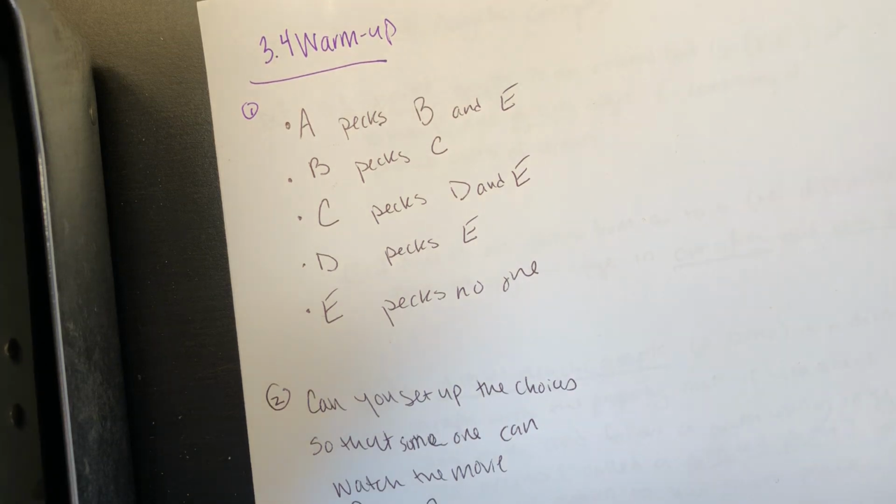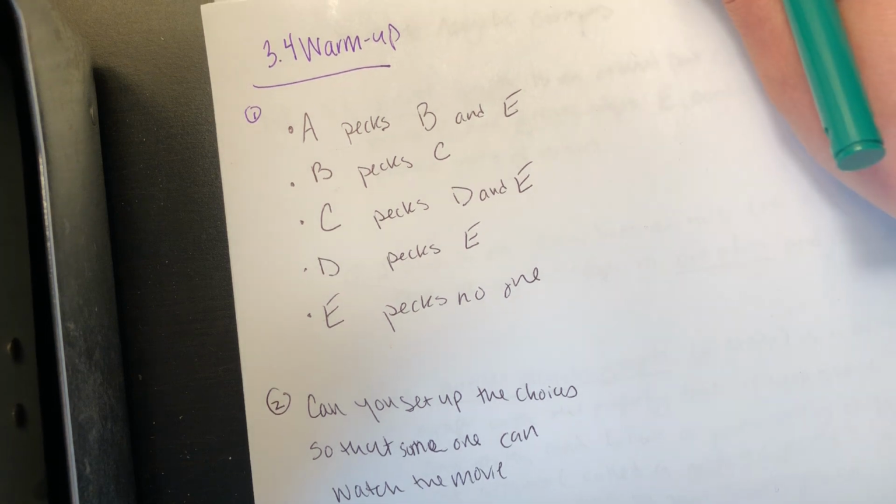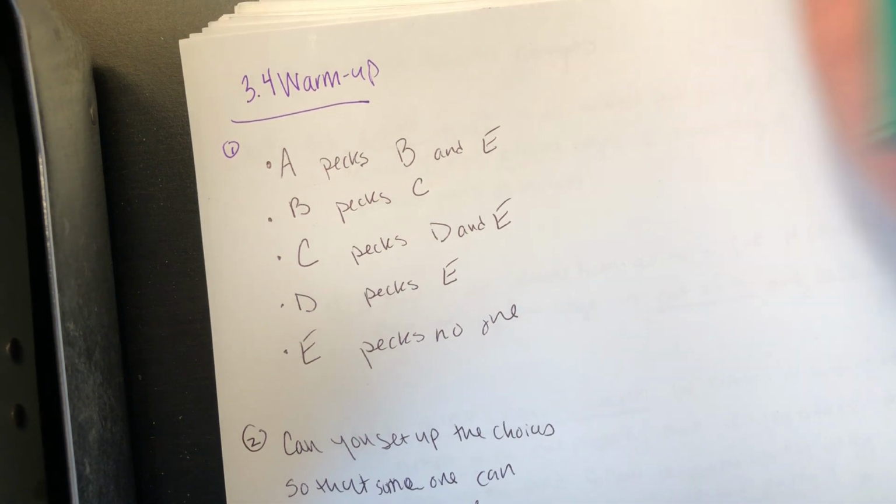So section 3.4, directed acyclic graphs, is the last section in our graph theory unit, and it starts off with a question about chickens and their pecking order. Pecking order is a term that's used to describe how chickens can assert dominance amongst each other and determine which one is the best chicken, I guess, or something like that.